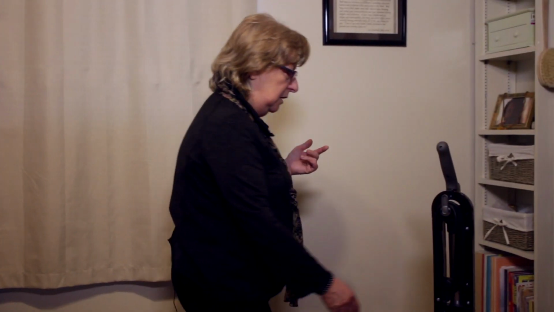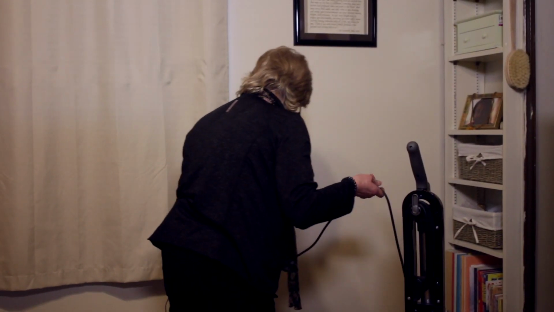So I'm getting a couple numbers. One is how much the vacuum is exhausting particle-wise, and then also I can take another sample now, and now that I've run the vacuum, how many particles are in the air compared to before the vacuum was running. And then those numbers will be analyzed, and that will tell me if the vacuum possibly is a culprit in putting out too many particles in the air.